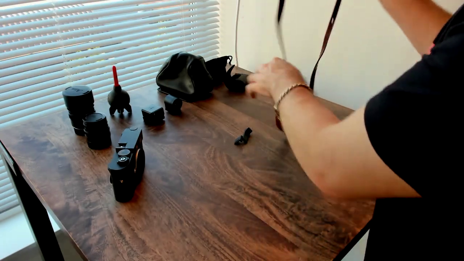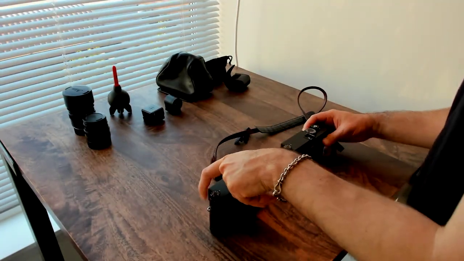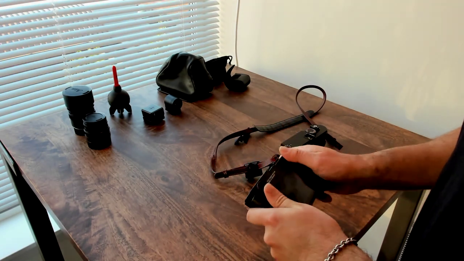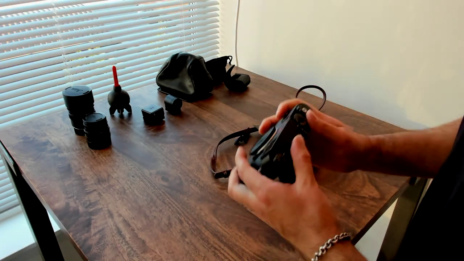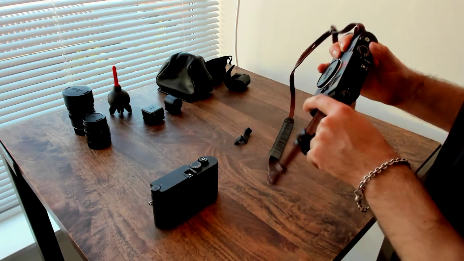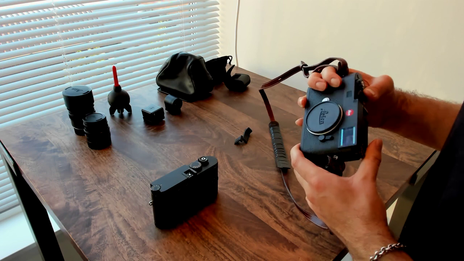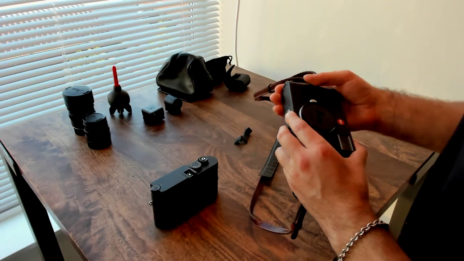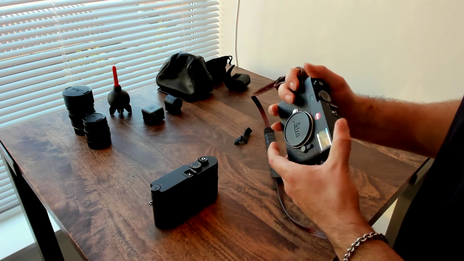Okay, now let's talk about another key difference. Another key difference is weight. So this is a solid brass body. It's fairly hefty. It feels very substantial. This body, I believe, is a combination, at least this is what they told me at the Leica store, that there's some brass in here on the top and the bottom, but the primary part of the body is aluminum.